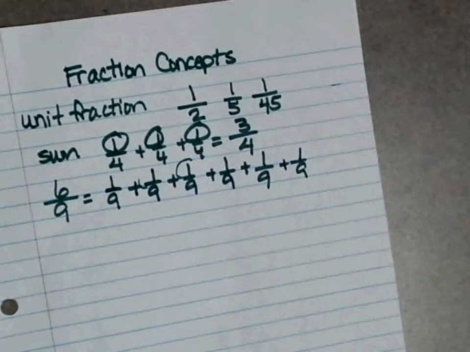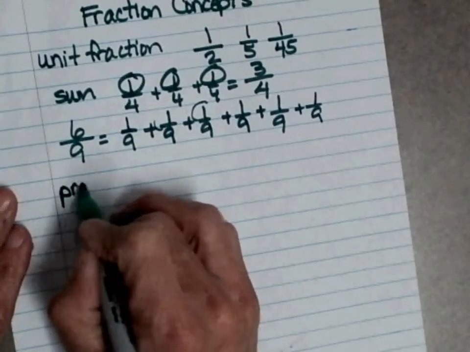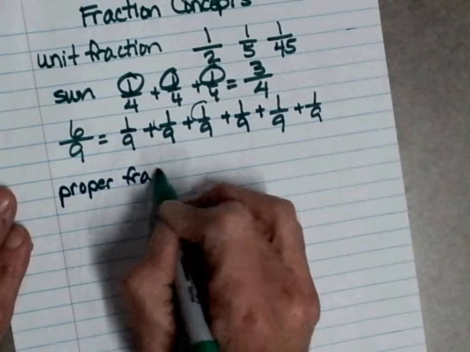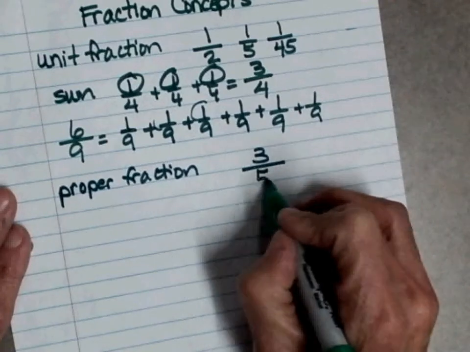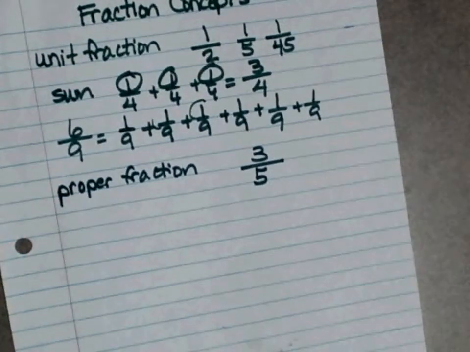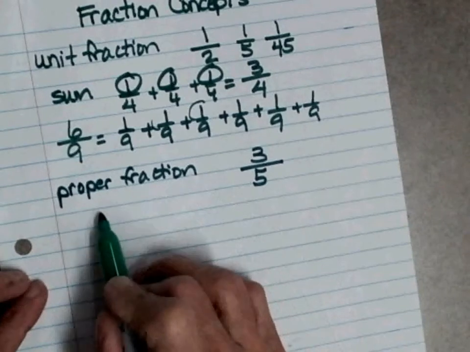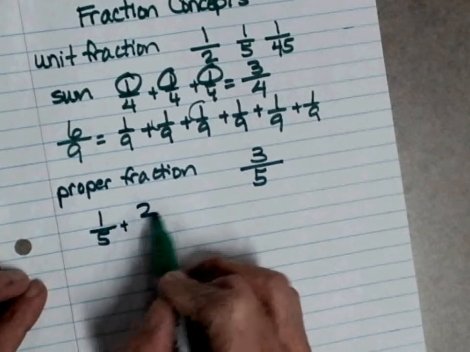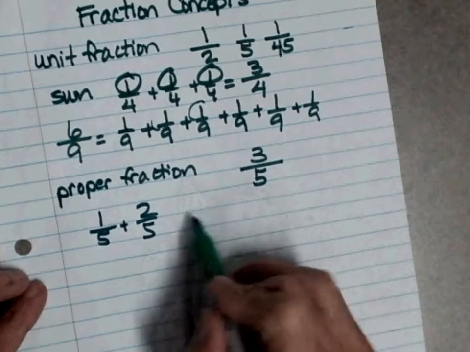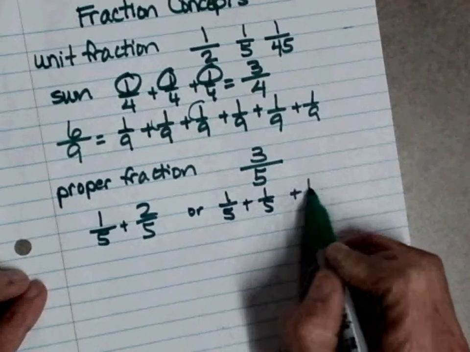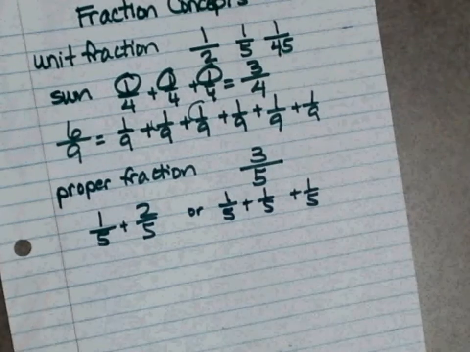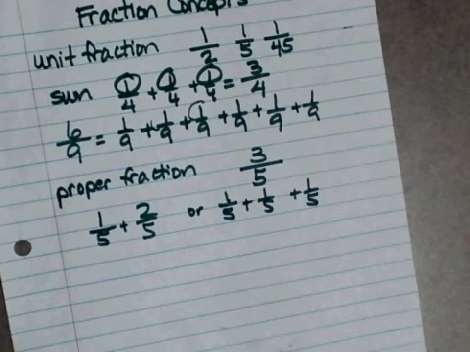Then I want to talk about what is a proper fraction. A proper fraction is when the numerator is less than the denominator. And we can decompose this into the sum of fractions. So I can decompose this as 1/5 plus 2/5, or as a sum of unit fractions, 1/5 plus 1/5 plus 1/5.